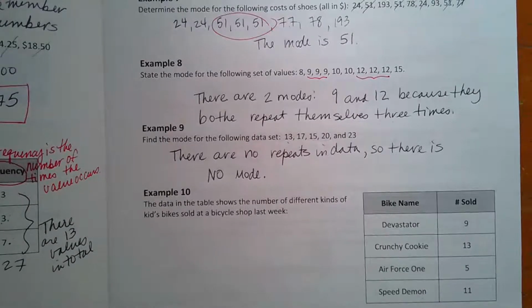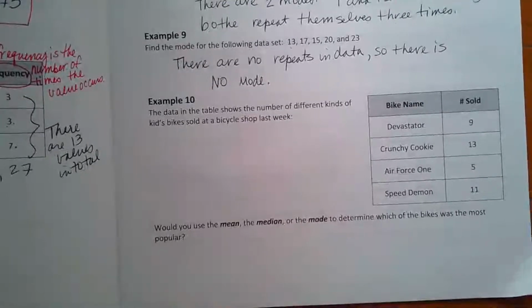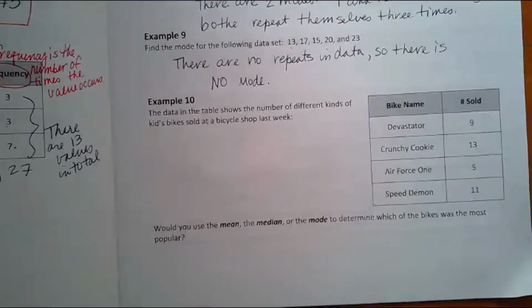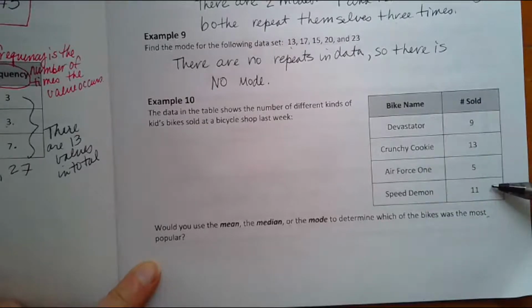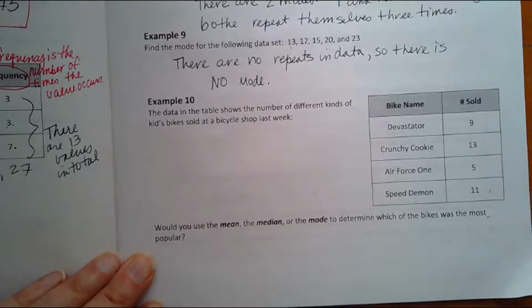Let's take a look at example 10, the last example on this page. The data in the table shows the number of different kinds of kids' bikes sold at a bike shop last week. Would you use the mean, the median, or the mode to determine what was the most popular? Well, these are the bike names. These are the numbers sold. This is kind of a funny name for a bike. The Crunchy Cookie had 13 bikes sold. So that would be the mode, right?